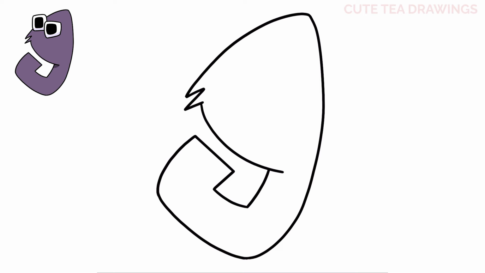Now let's move up and draw the eyes. Let's start inside at the top here, and let's draw an angled line. Then curve it down on the right, and a longer line down on the left. And now let's close off the bottom.